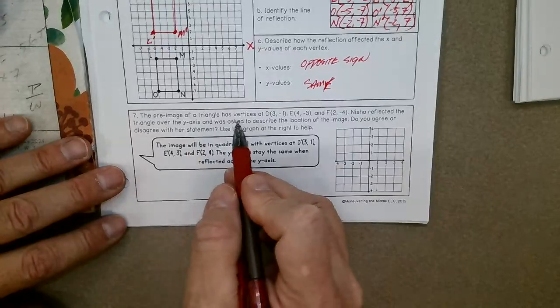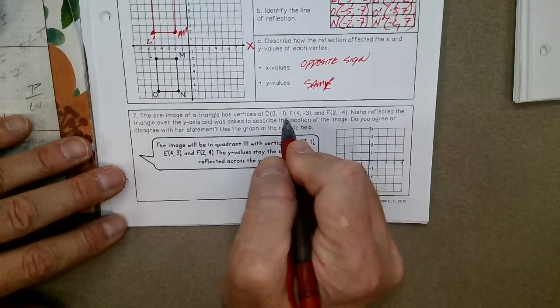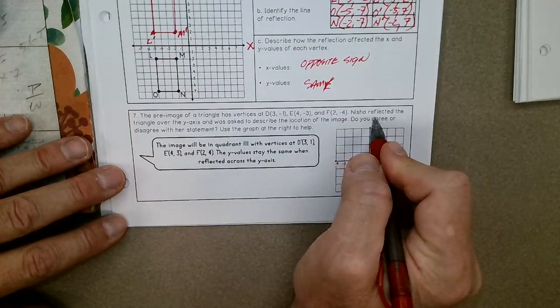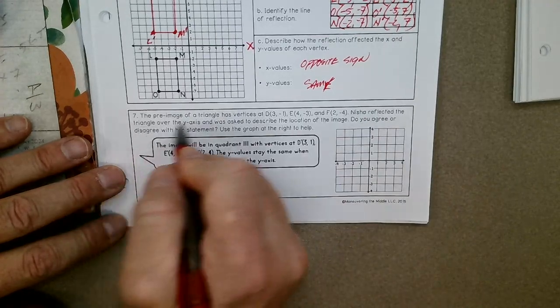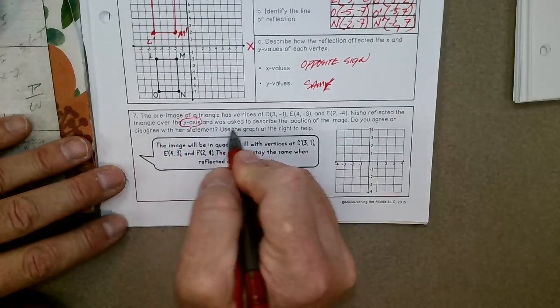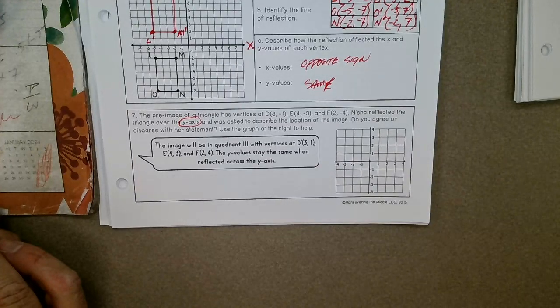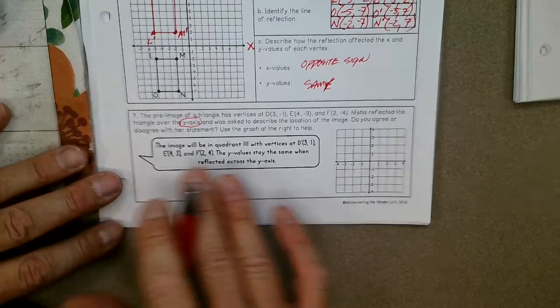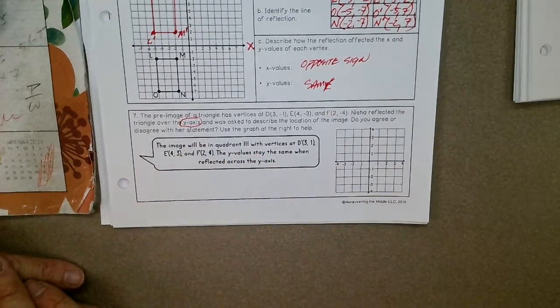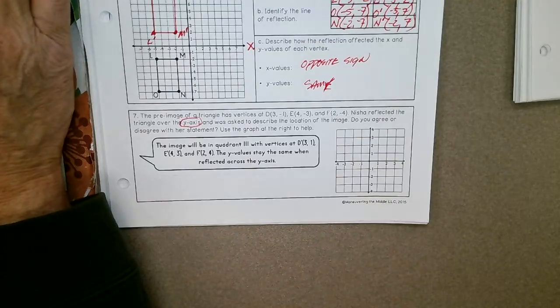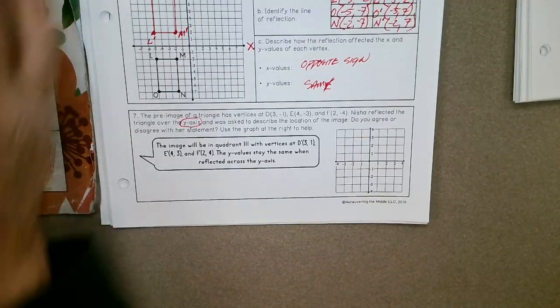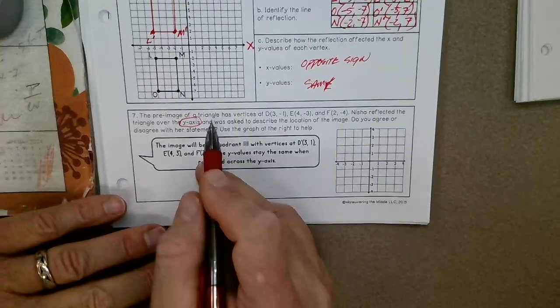The pre-image of a triangle has the vertices of this, this, and this. Nisha reflected the image over the y-axis and was asked to describe the location of the image. Do you agree or disagree with her statement? And use the graph for help. All right, so instead of reading all this, let's just go through and make it, and let's look at it from there, okay? Because it's going to be hard to interpret this.